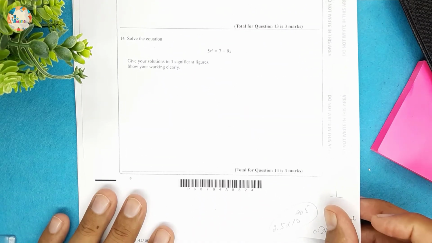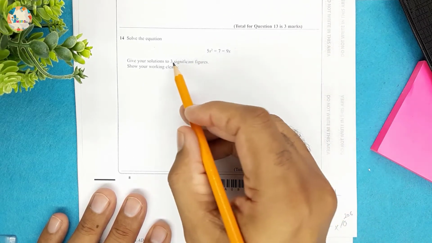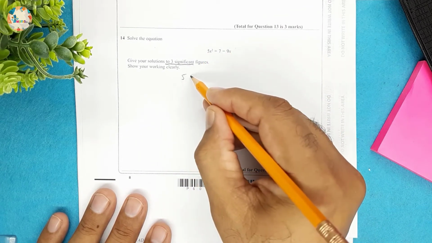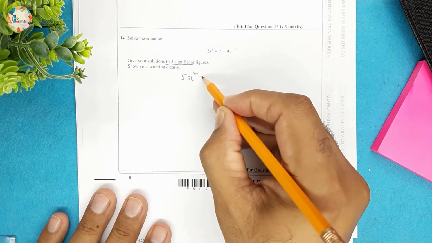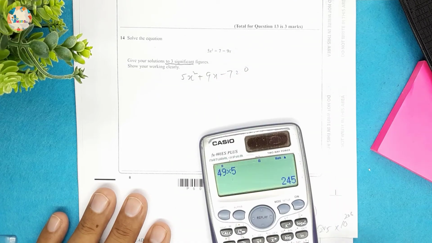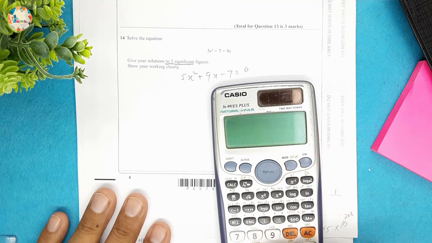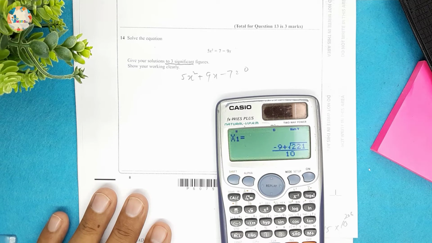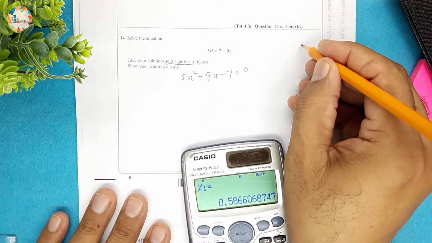Now solve the equation. This equation is provided and the answer they require is in 3 significant figures. So basically we will write it in quadratic format. So 5x square plus 9x minus 7 is equal to 0, and we can use the calculator. Basically mode 5 3, and the coefficient of x square is 5, coefficient of x is 9, and the constant value is minus 7. So after writing this, we will get the decimal values, which we can write separately.